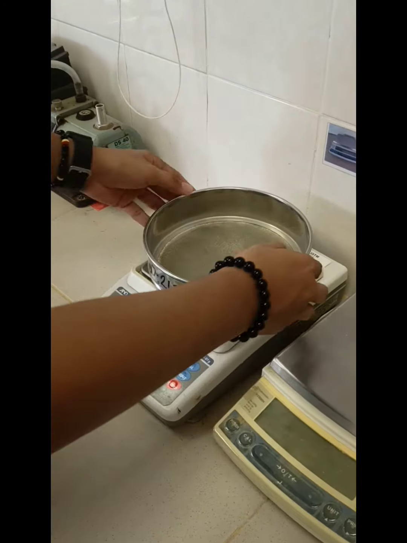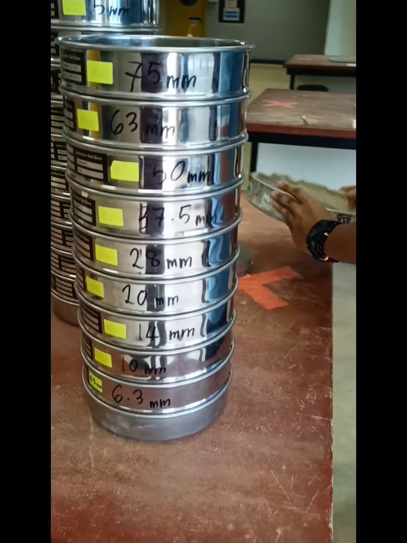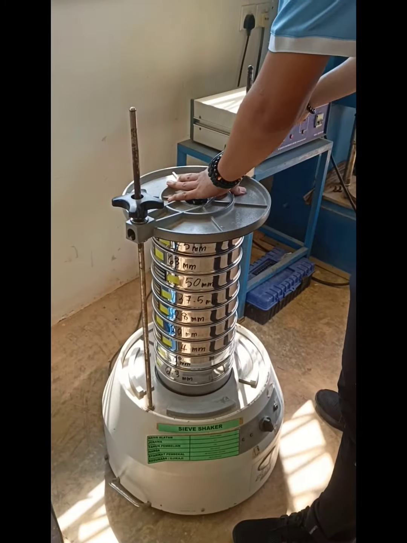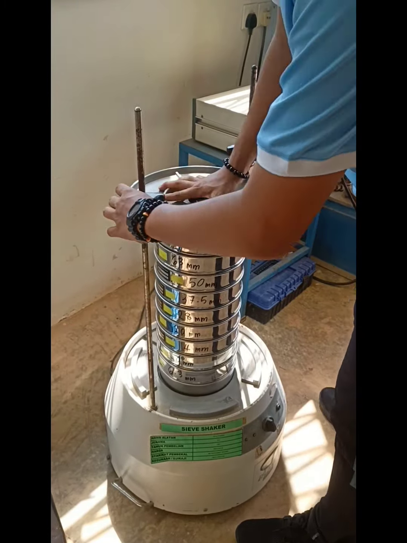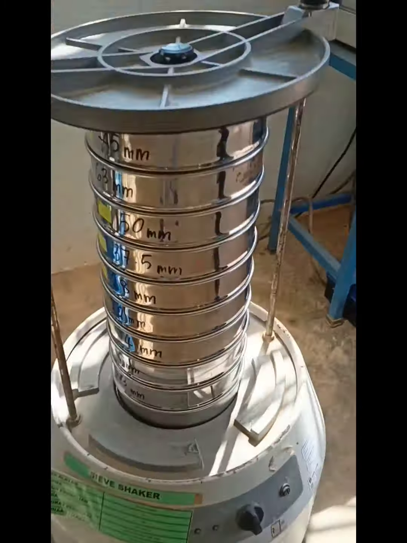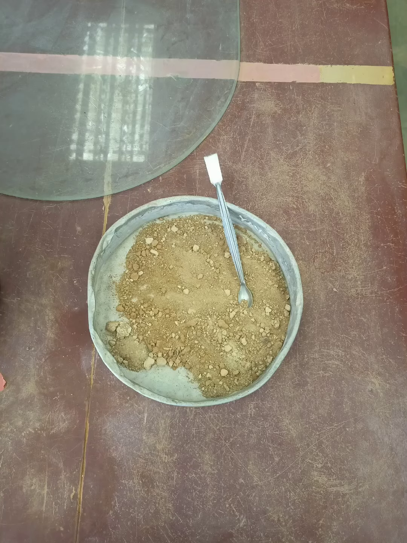Put the soil into the sieves that have been arranged according to size and place them into the sieve shaker machine. After that, place the sieve stack into the mechanical shaker and set the mechanical shaker for 10 minutes. After 10 minutes, measure the weight of each sieve, including the pan.